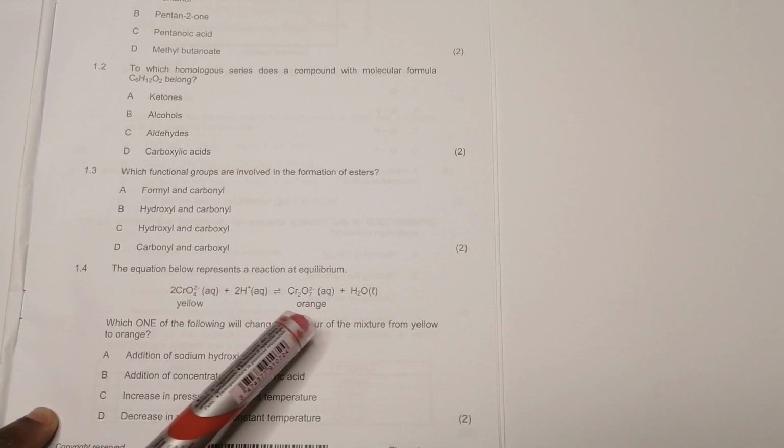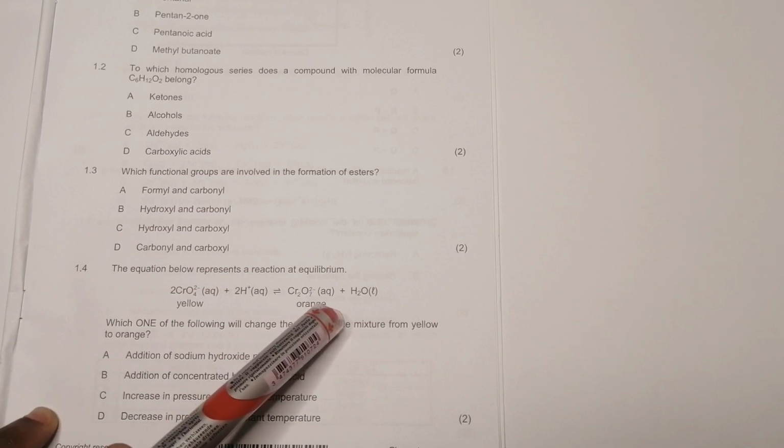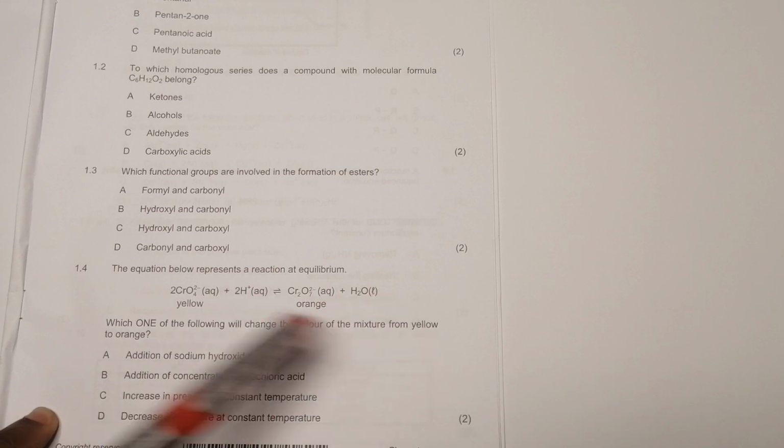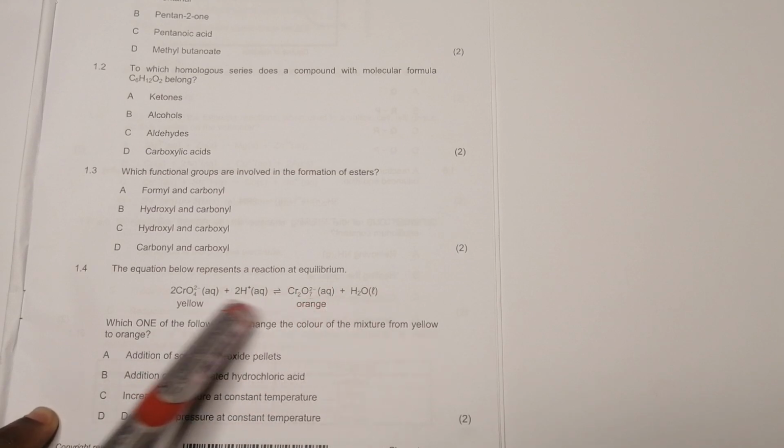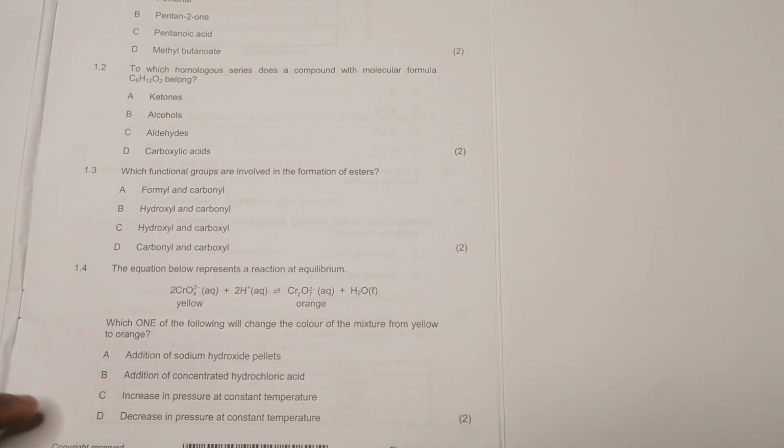If I reverse that reaction, or do something to the conditions at equilibrium that causes the reverse reaction to be favored, then this solution would turn yellowish in color. So they are asking the following question: which one of the following will change the color of the mixture from yellow to orange?